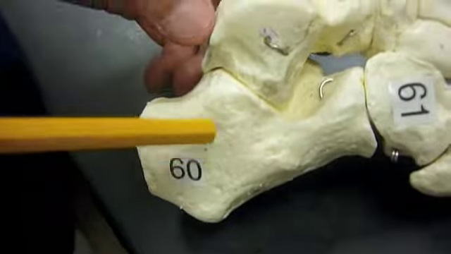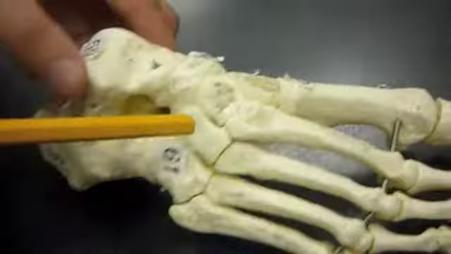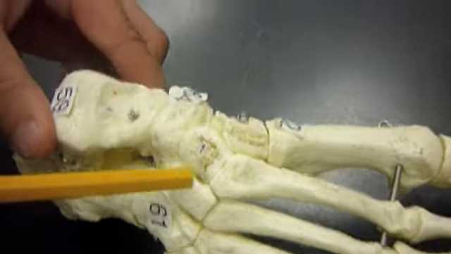This is the calcaneus. This is the talus. This is the navicular. This is the cuboid. This is the medial cuneiform, intermediate cuneiform, lateral cuneiform.